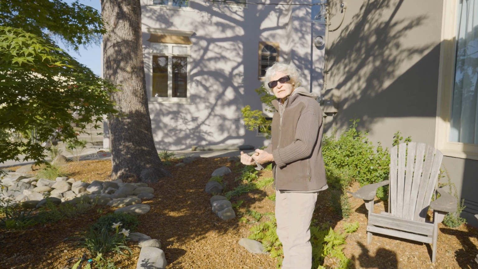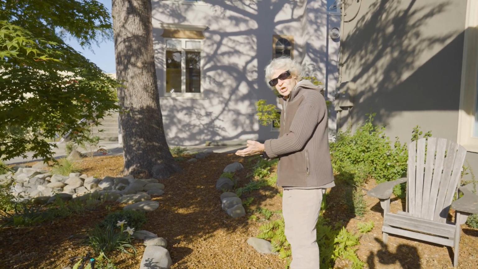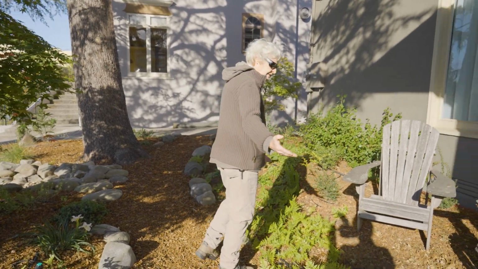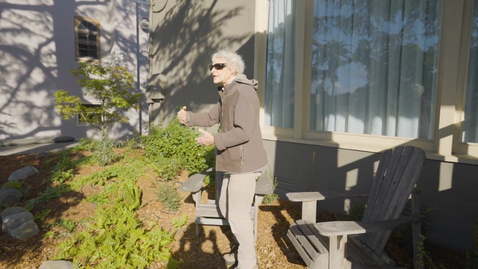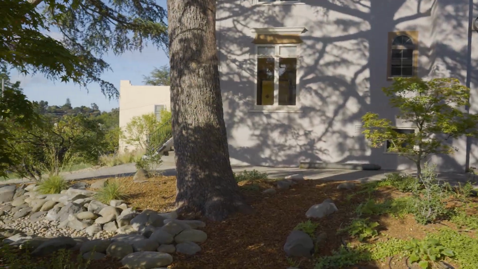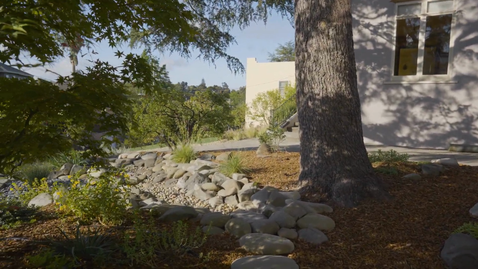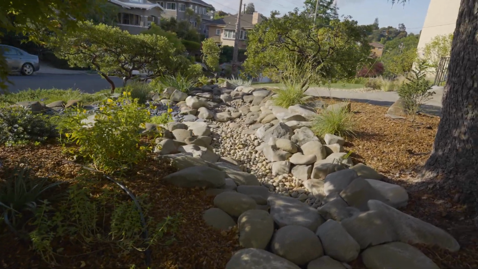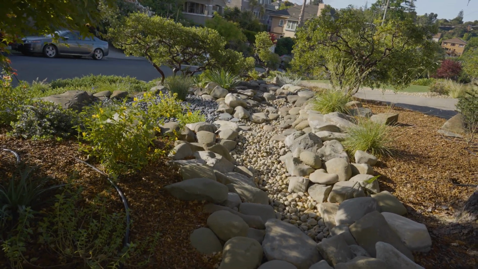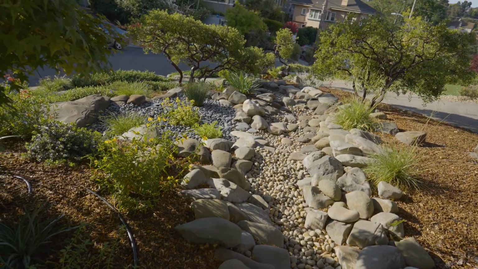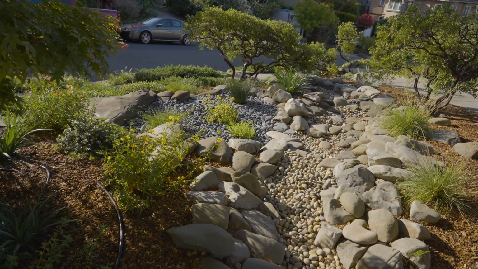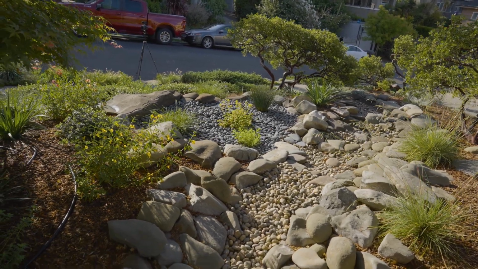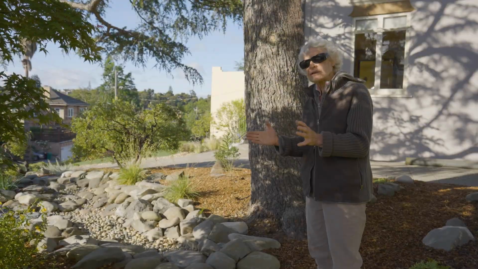So it has a presence, and it says, I'm here, I'm a dry creek bed, enter me. And you can see they have a sitting area here so that they can sit from here and enter the dry creek bed as they're resting, relaxing in their garden. Bringing you into this dry creek bed, you can see that the stone is creating different vignettes and openings, windows into the garden.